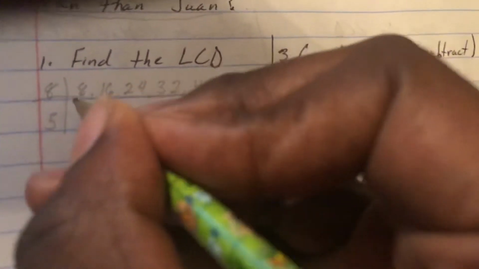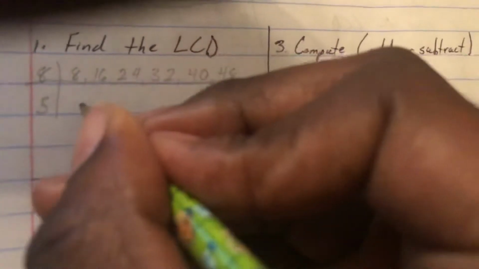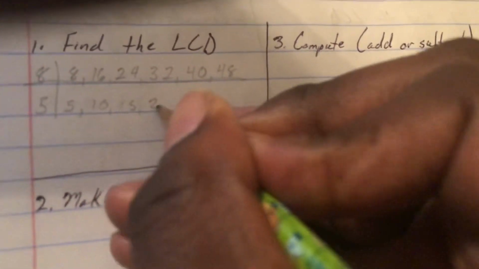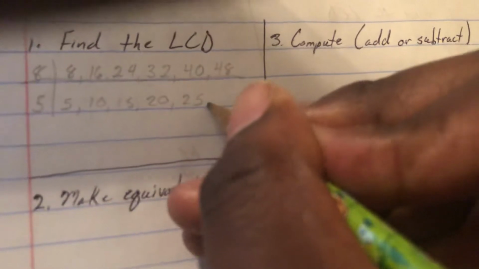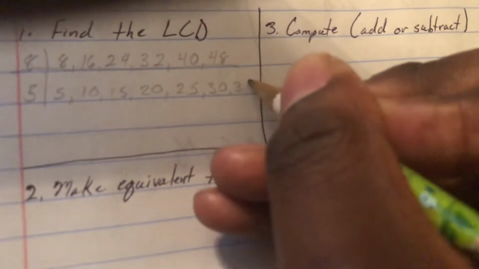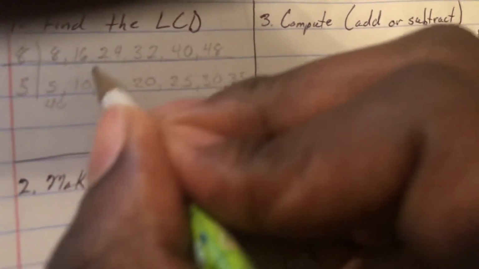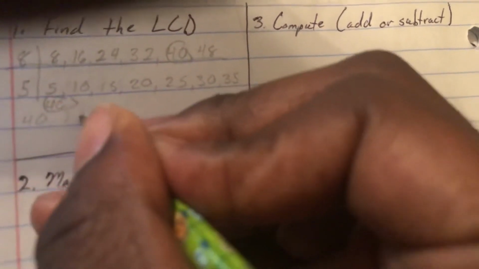And you do that by seeing the multiples of 5. Hopefully you'll catch something that is equal or equivalent to the ones on top, or in common. So 5 times 1, we know these. 5, 10, 15, 20, 25, 30, 35, 40. What did you say? I heard 40. Now, I need to see what they have in common. 40. So, 40 is the LCD.